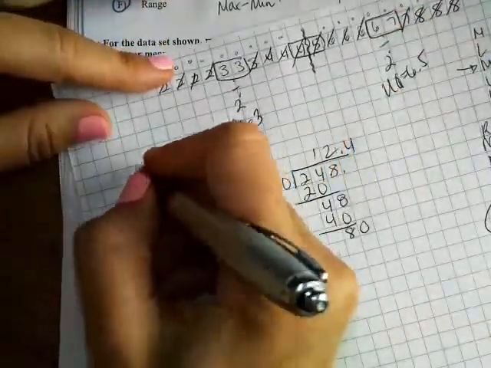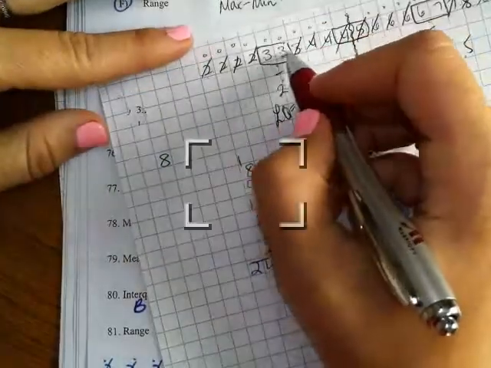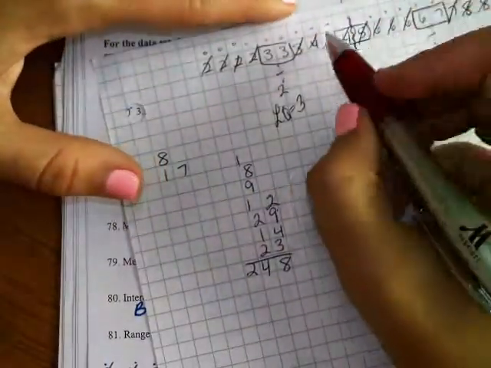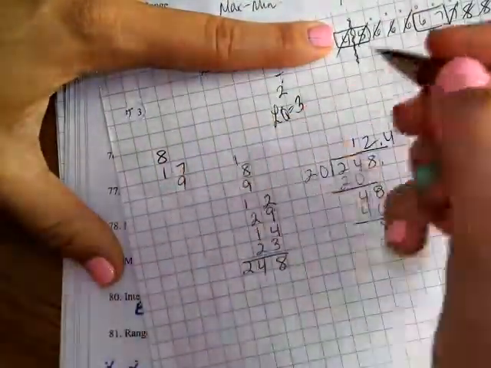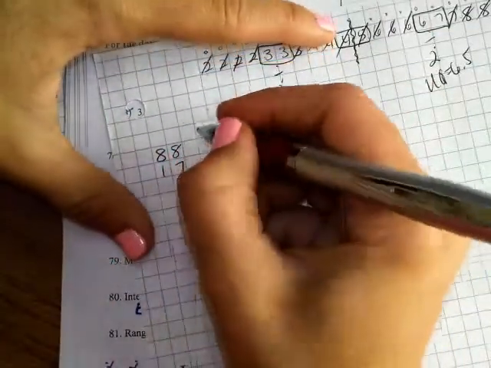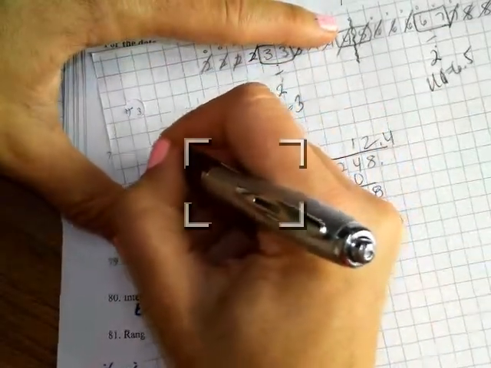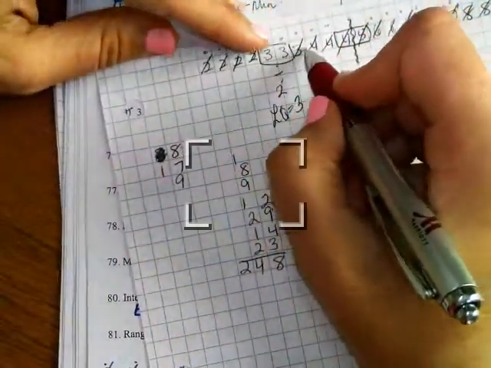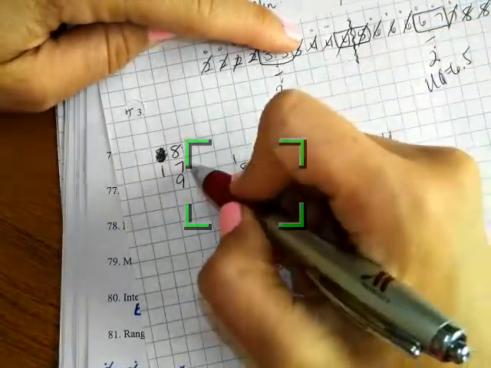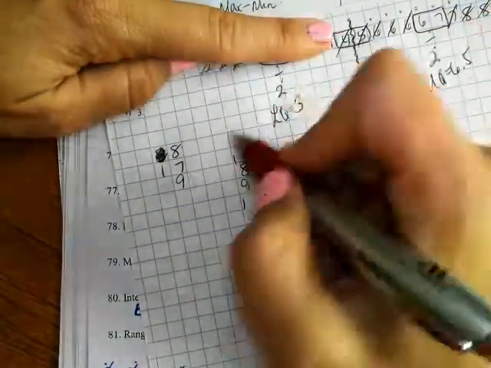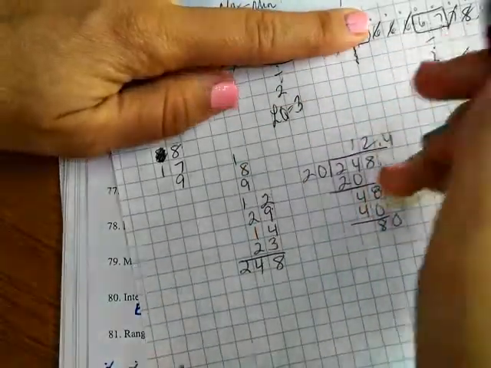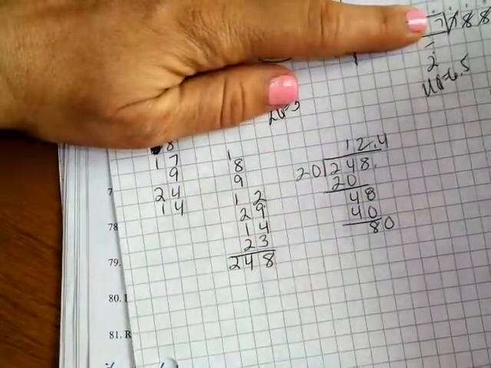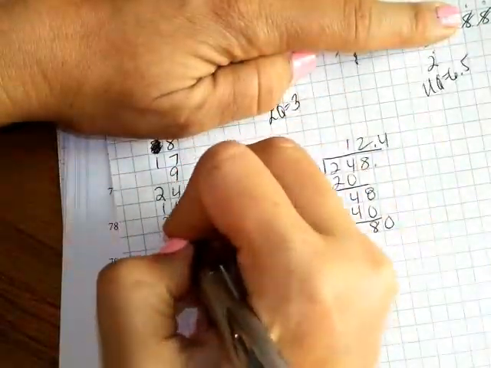Let's see. 2, 4, 6, 8. 3, 6, 9 plus 8 is 17, plus 9. 24. 14. 23.